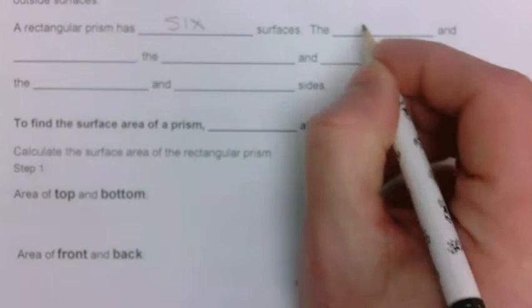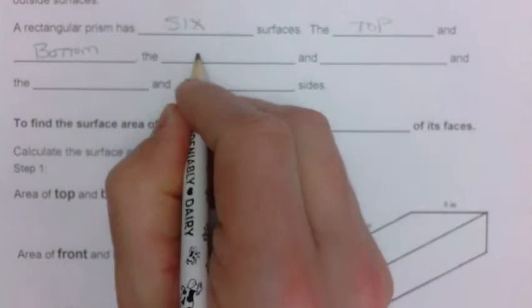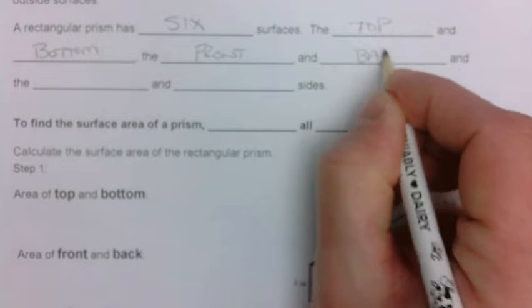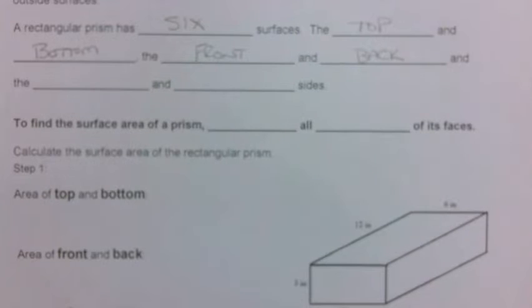If we look at this rectangular prism down here, it has a top and a bottom. The top and the bottom are congruent to each other, which means that they're the same shape and size. It also has a front and a back face, which are congruent to each other.